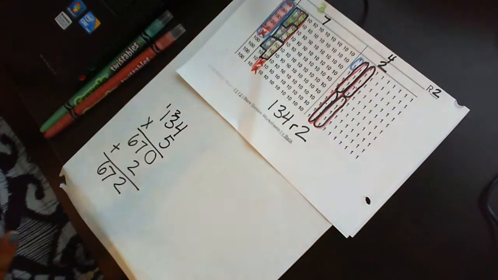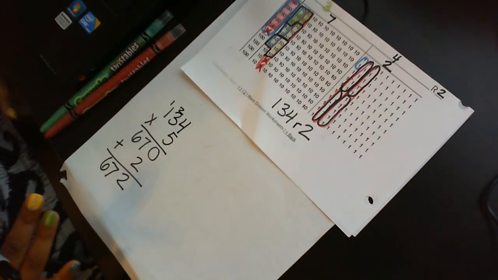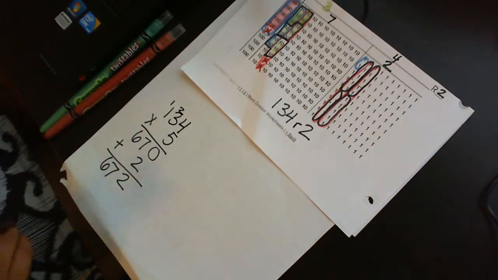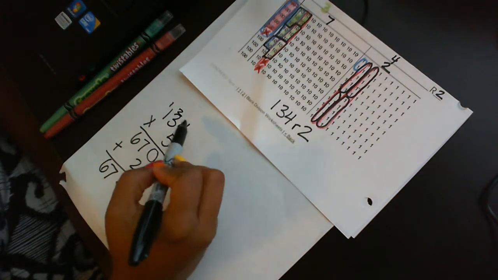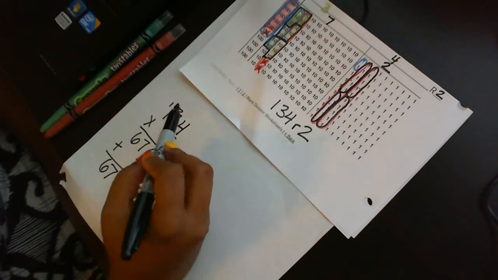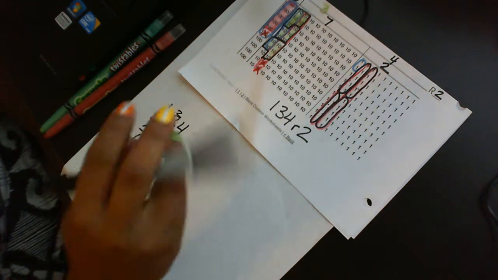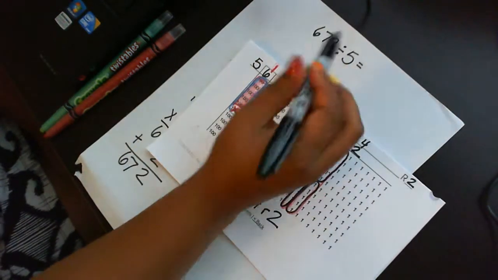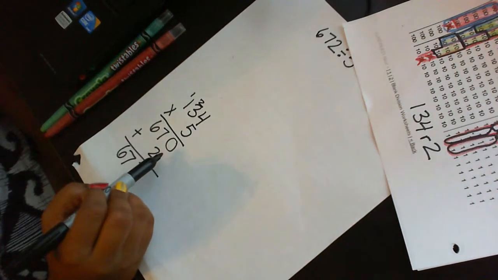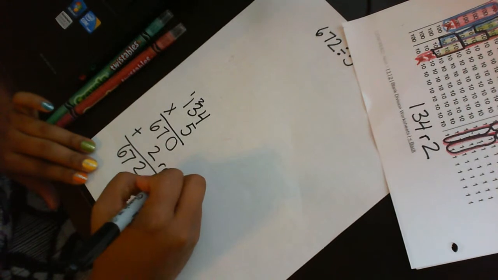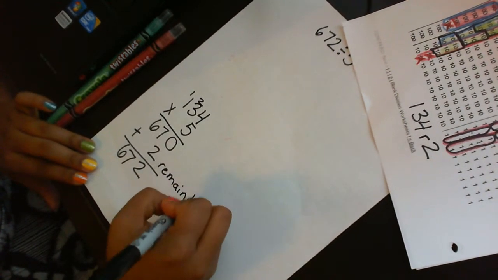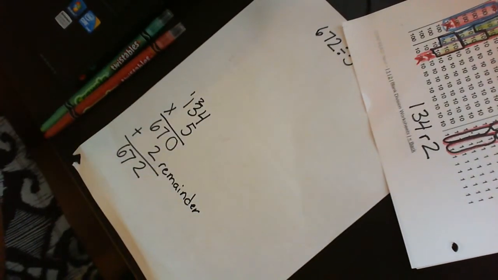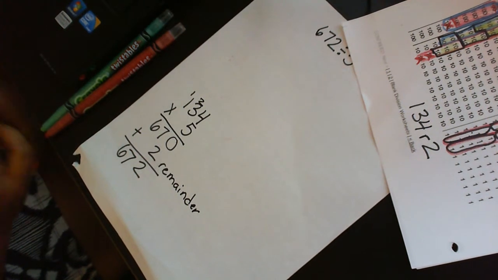So once you get your answer, you can check your work to make sure that you have the right answer by taking the whole number that you get and multiplying it by the number that you divided by, which in this case was our 5. When we did that, we got 670. Then you have to add the remainder, and that gives you your total answer to make sure that you have the right thing.